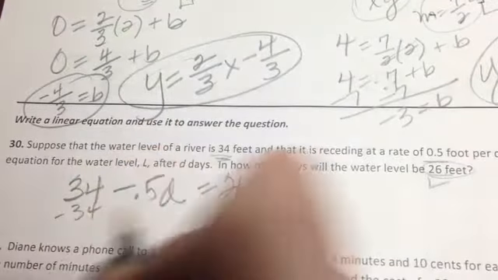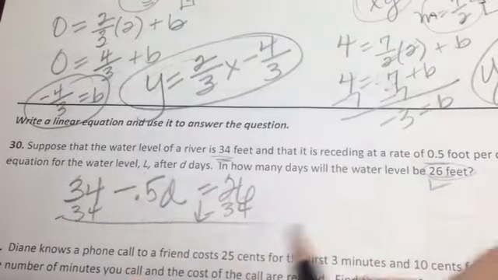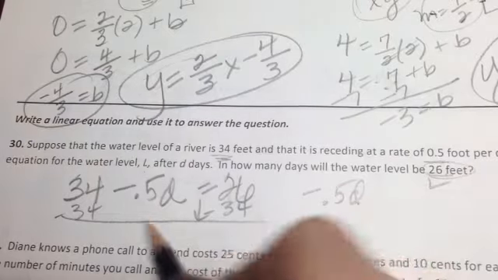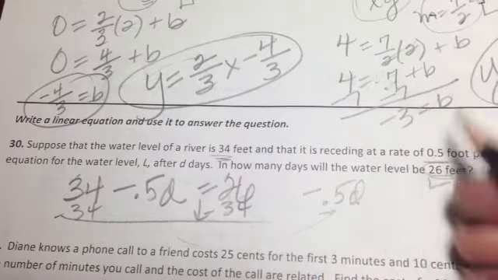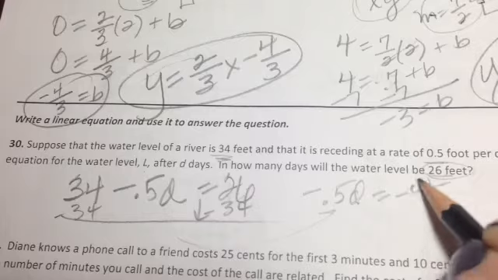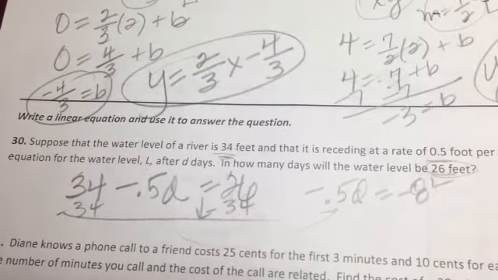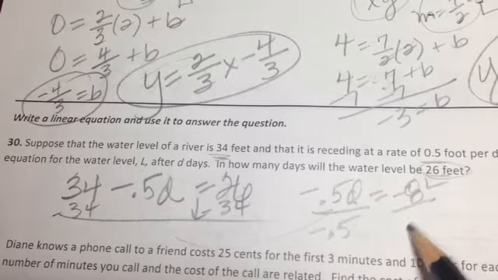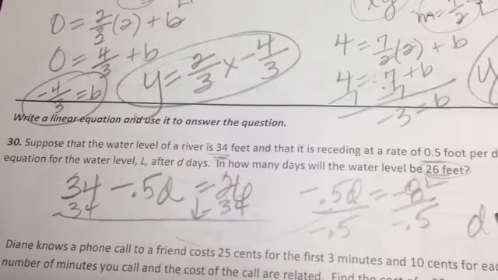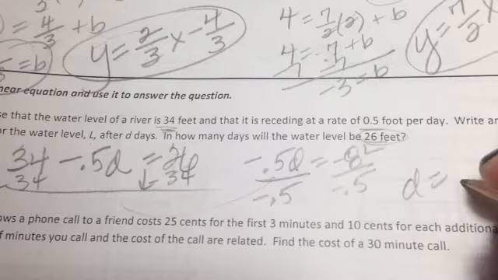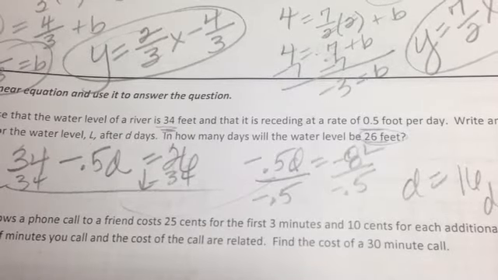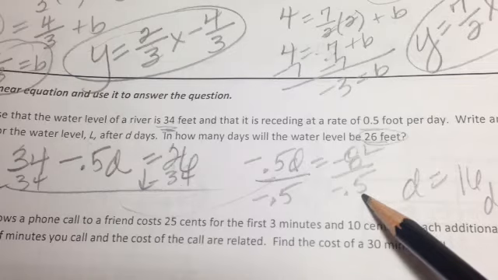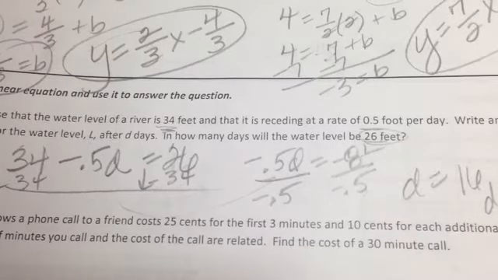If I take 34 away from both sides, using my equation solving techniques, negative 0.5d, bringing that around, and then 26 minus 34 is going to be negative 8, I believe. Yeah, I'm pretty sure it's negative 8. I'm going to divide both sides by negative 0.5, and I'm going to wind up with this equal to 16 days. 8 divided by 1/2 is the same as 8 times 2. That's how I knew that.